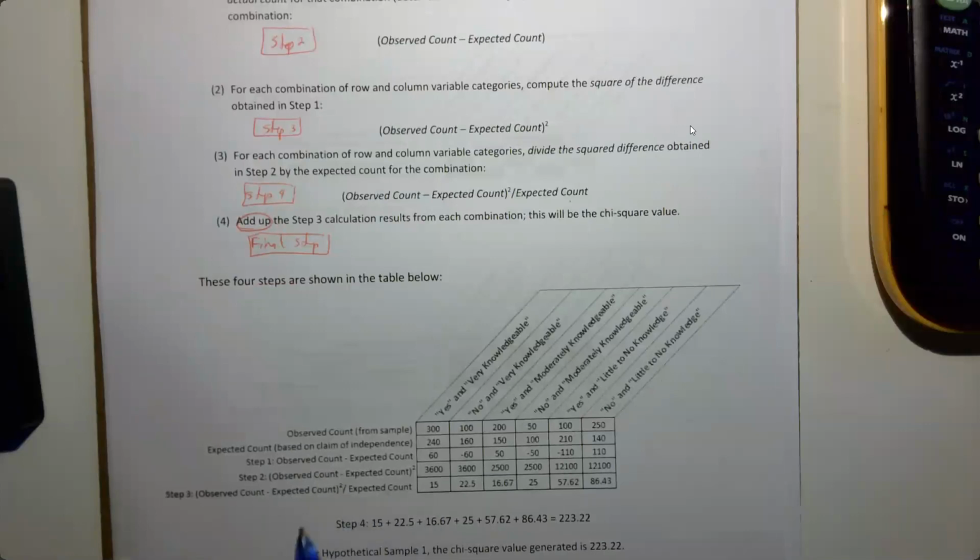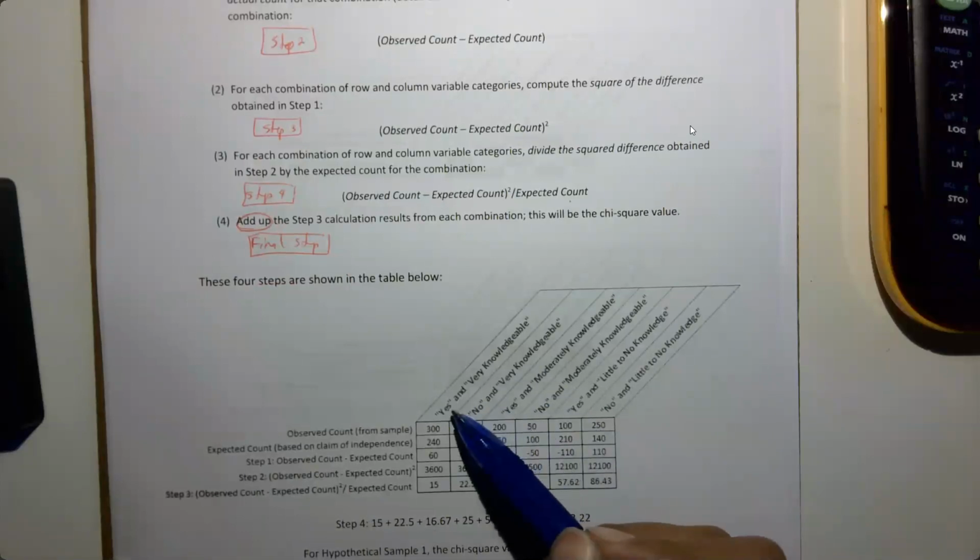And the final step is to add them all together. So what did we have? We have the following table.